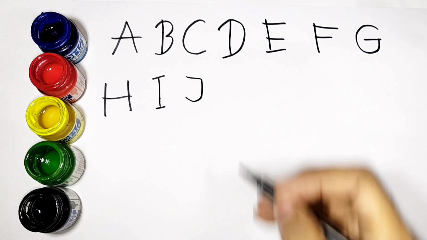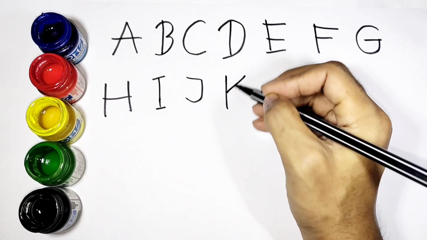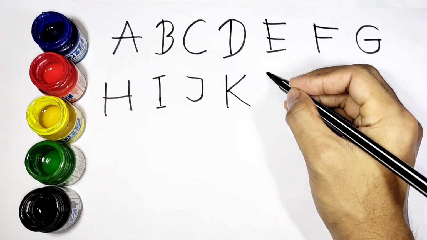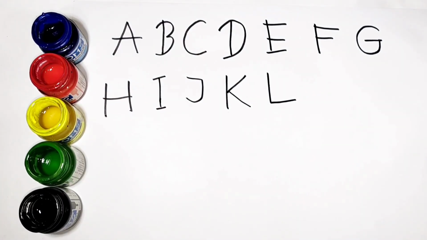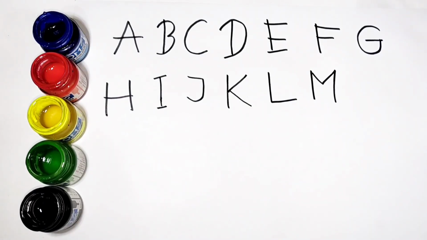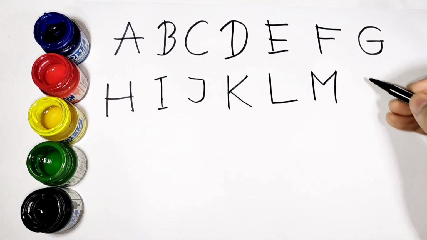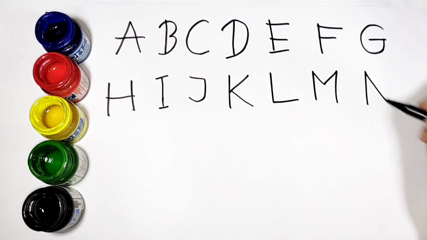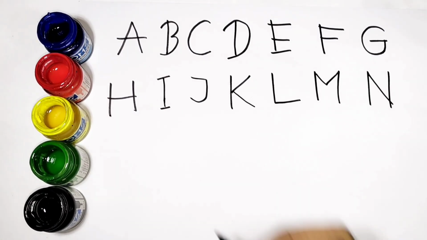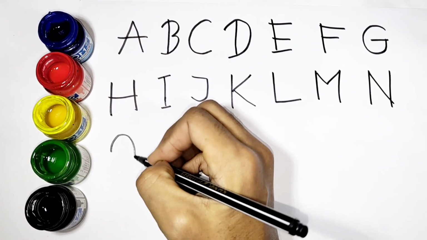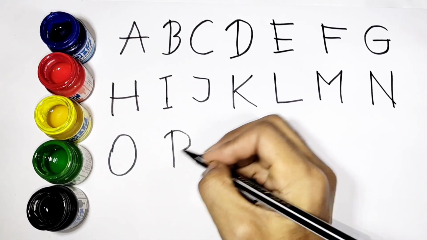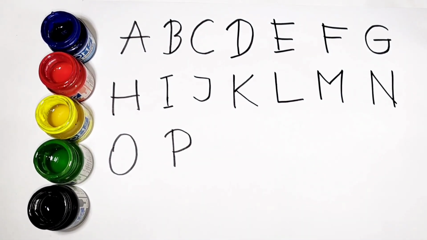The next one is J. Now we draw the alphabet of K, and the next one is L. Now we draw M. M for moon, M for mango. The next one is N. N for nose, N for nest. The next one is O. O for octopus. P for parrot.